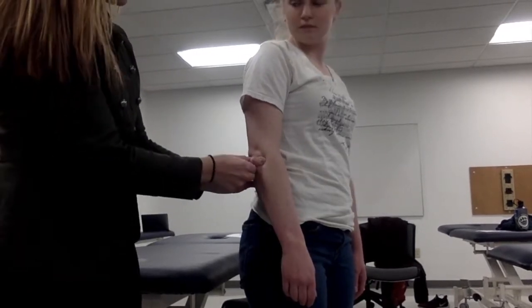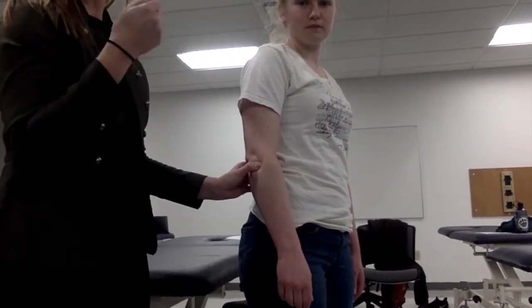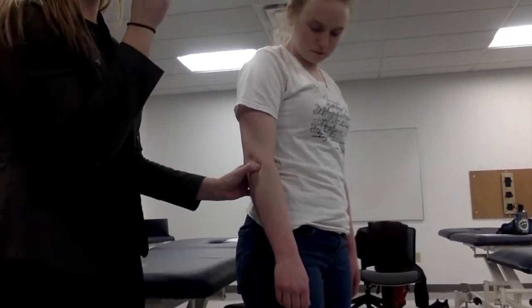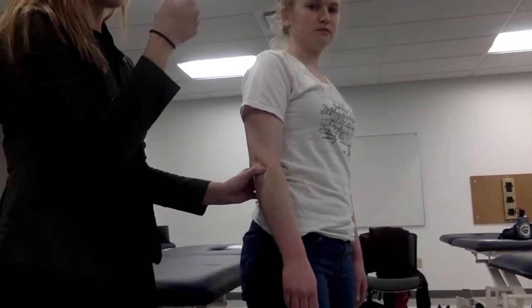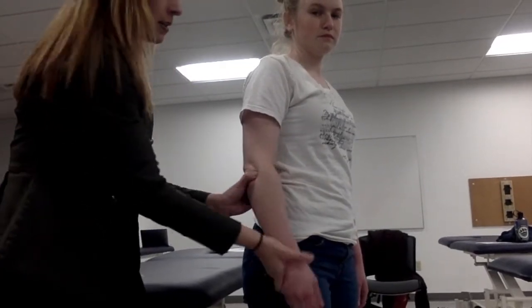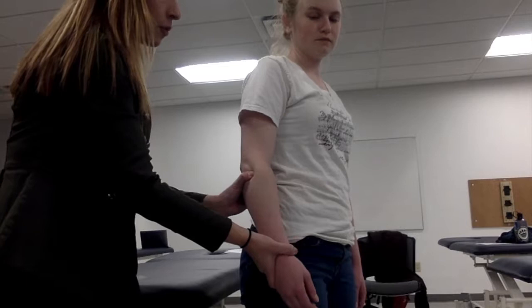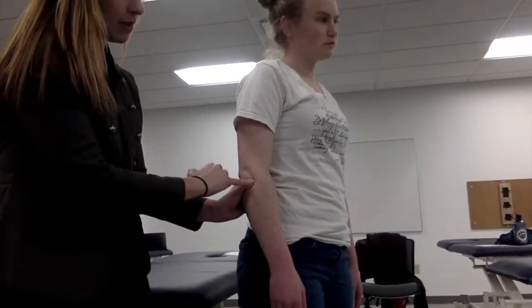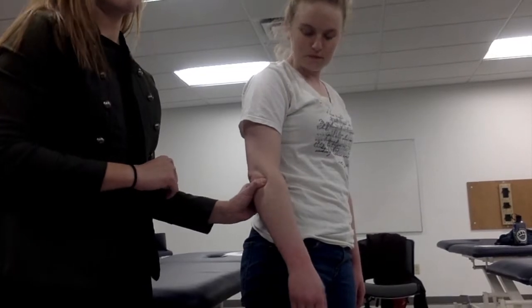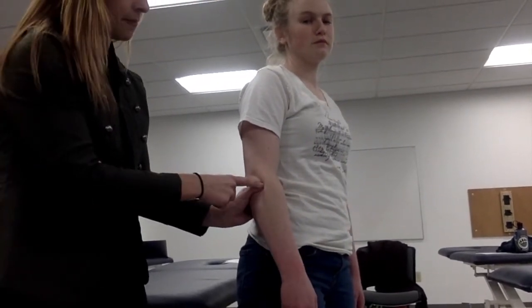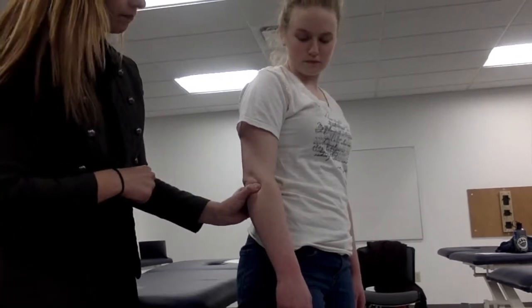So you want your thumb to be nice and firm and stiff, but you also want to be careful about not being too pinpointy right on the rim of the radius, because it doesn't always feel that great. So try to find a spot where the radial head is right there on the top of my thumb, and my thumb is on the neck of the radius. So I've got the head and my thumb on the neck.